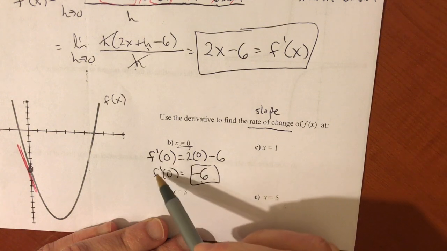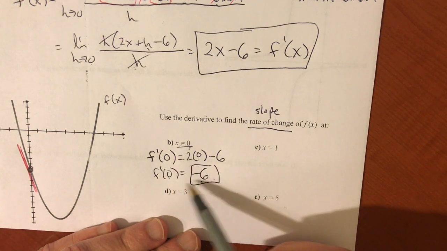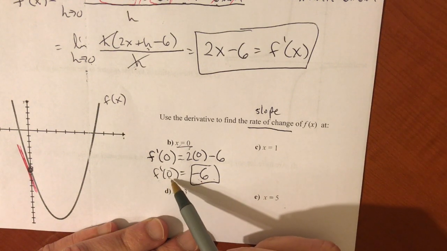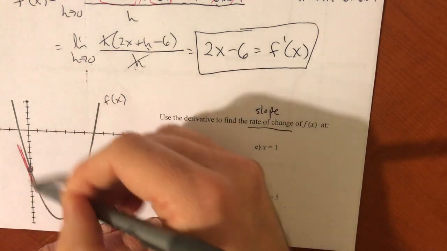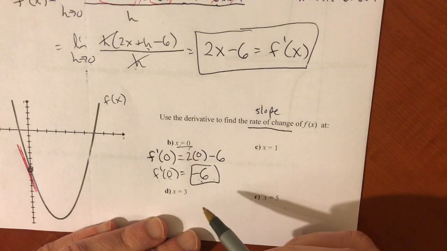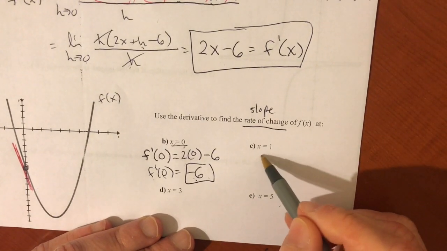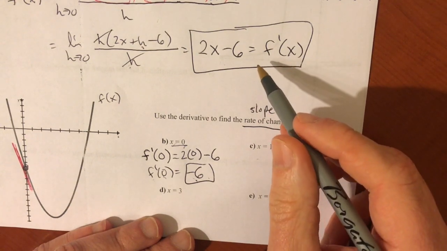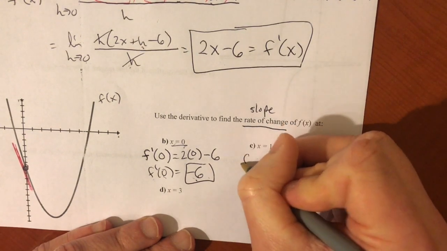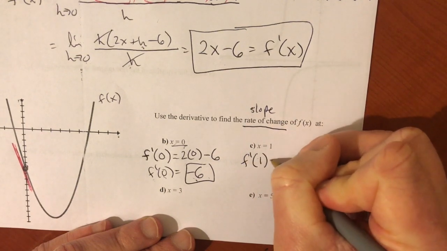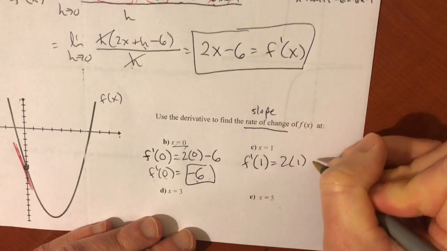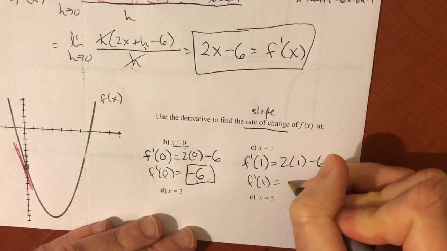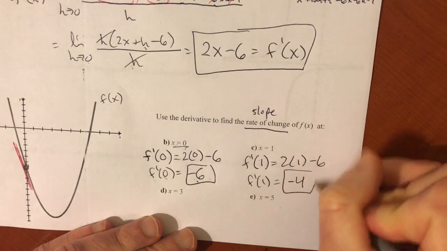And when you learn the language of calculus, that sort of becomes second nature. The derivative at 0 is negative 6. That means the slope at x equals 0 is negative 6. Pretty cool. And now let's just try a couple others here. What about the slope at x equals 1? No problem. I can just keep using this same function here. So f prime of 1, plug 1 into that. 2 times 1 minus 6, and you get 2 minus 6, which is negative 4.